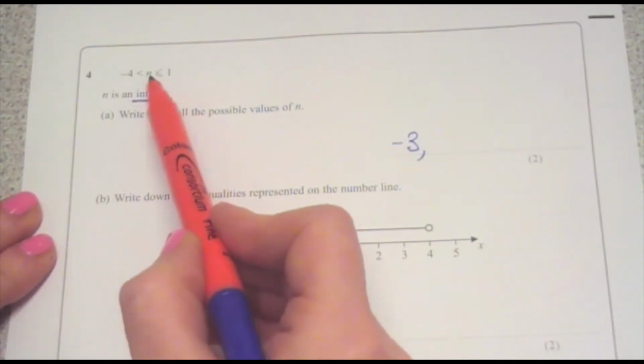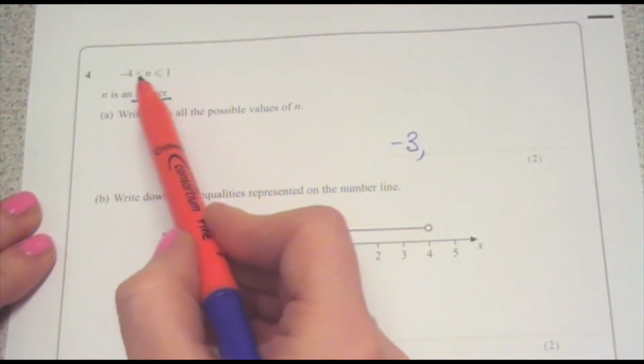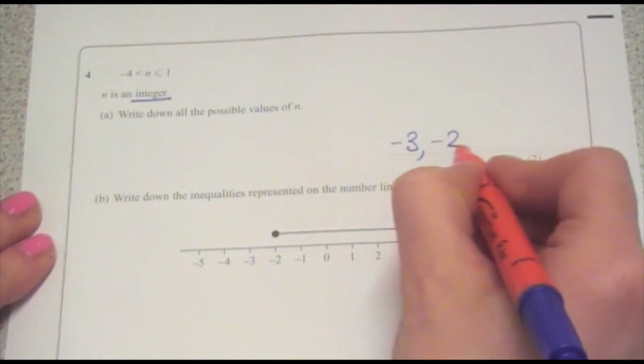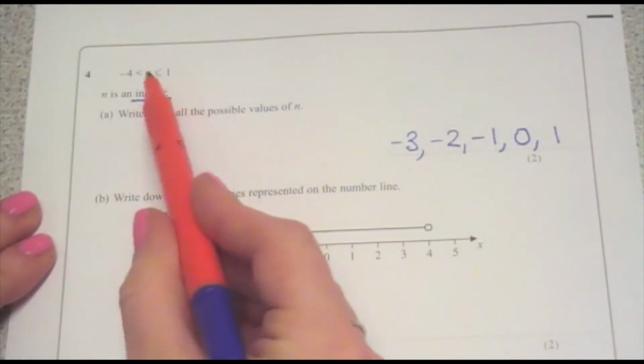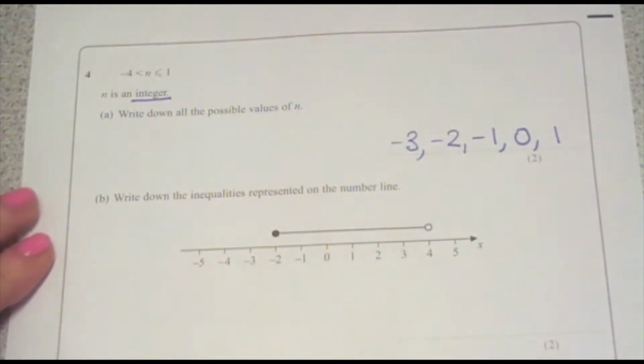N is also stated as being less than or equal to 1, so it could be any of those numbers in between. And it could also be 1, as n is less than or equal to.